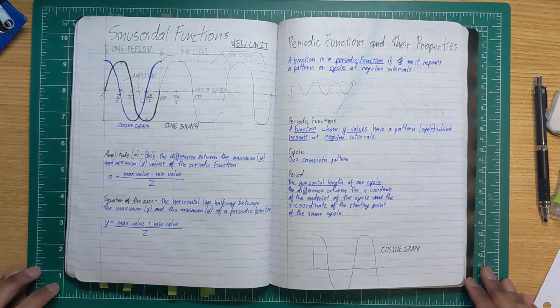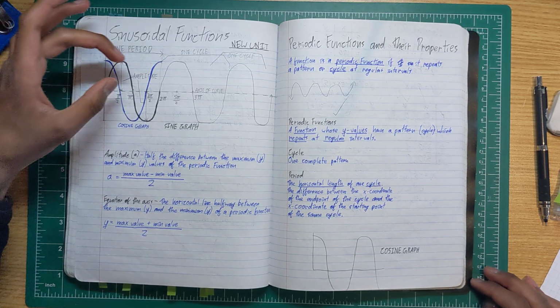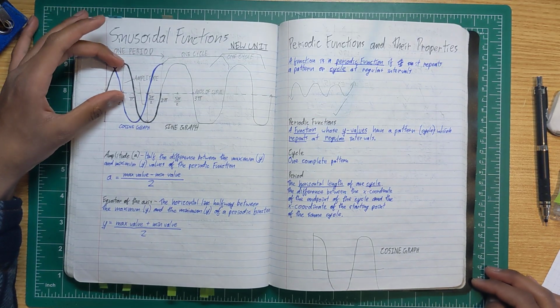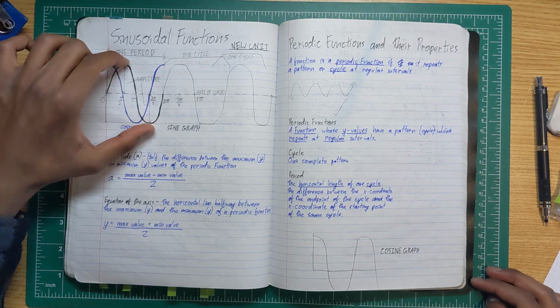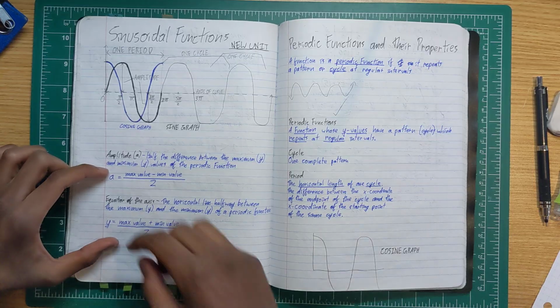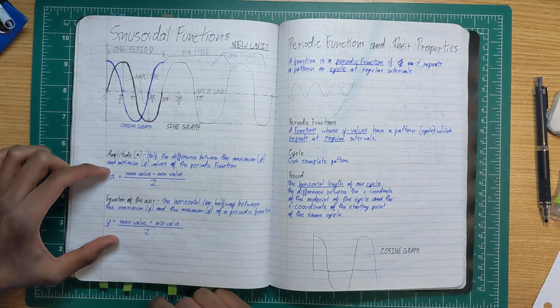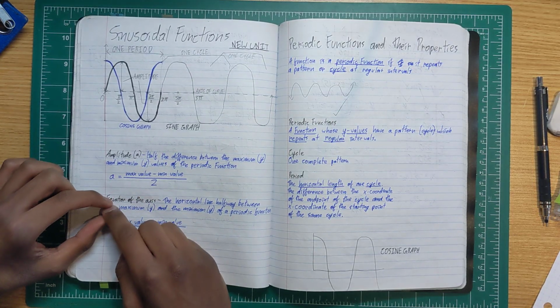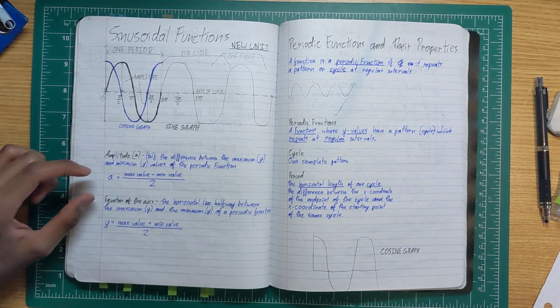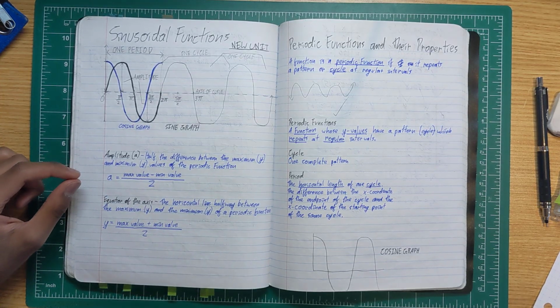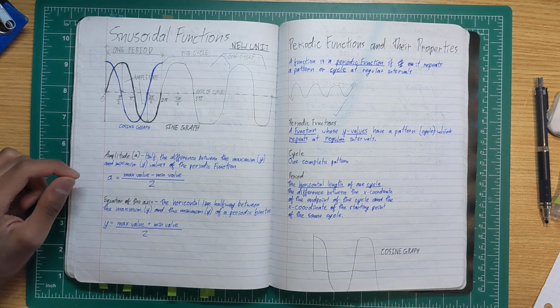Let's see. To find the amplitude, you subtract the maximum value by the minimum value, and you divide that by 2, and you get only the amplitude. Oh, okay.